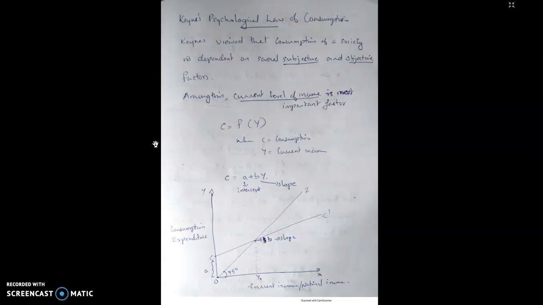I'm not going into that. There are several subjective and objective factors. Among these, he considered the current income, or the present income earned by the individuals, as the main important factor which determines the consumption. So we can write mathematically C, that is the consumption, as a function of Y. Y we denote as current income.